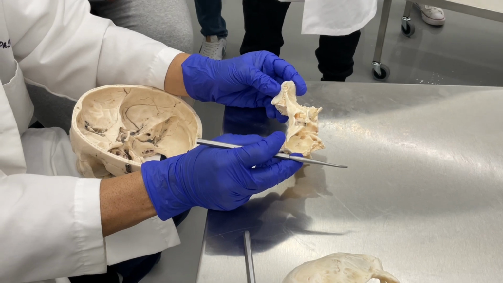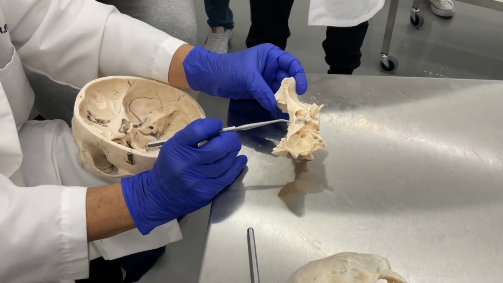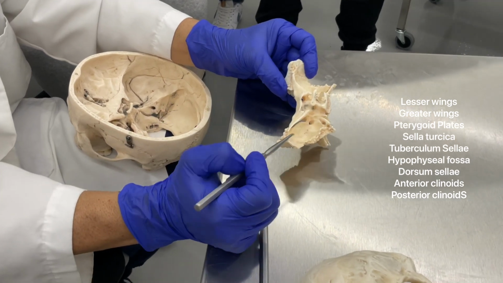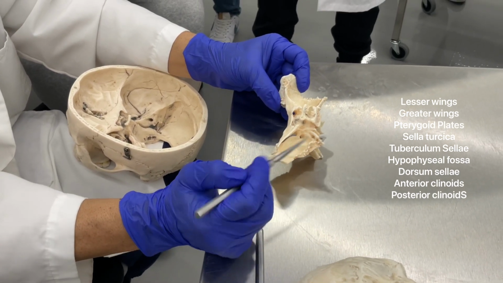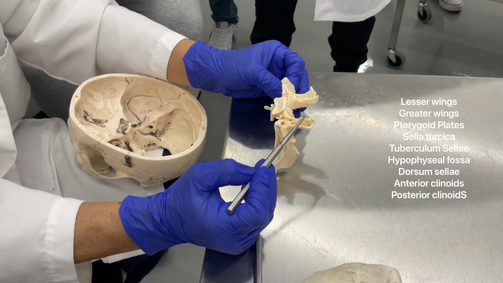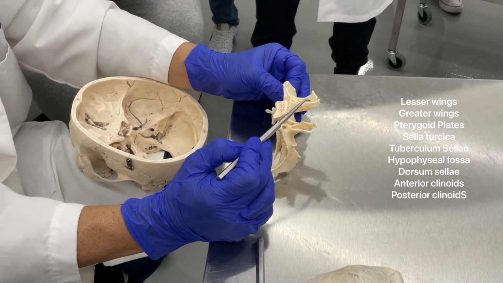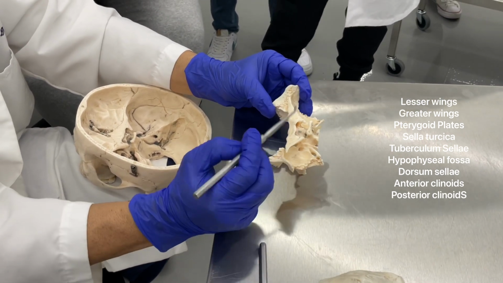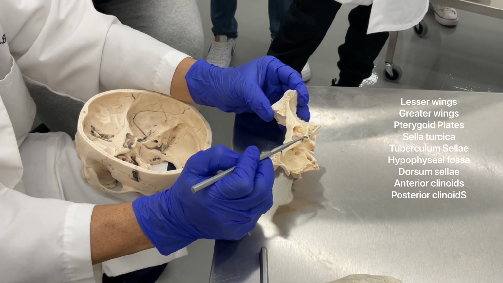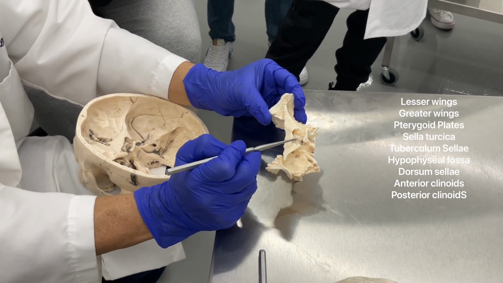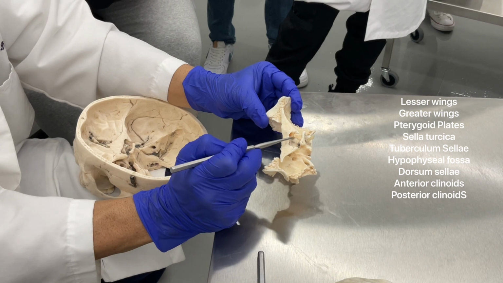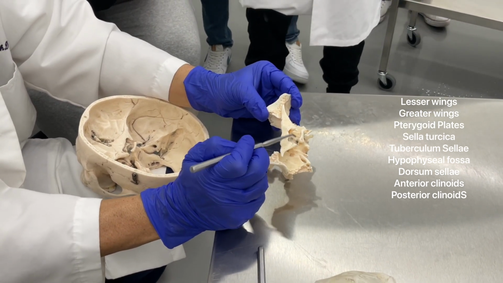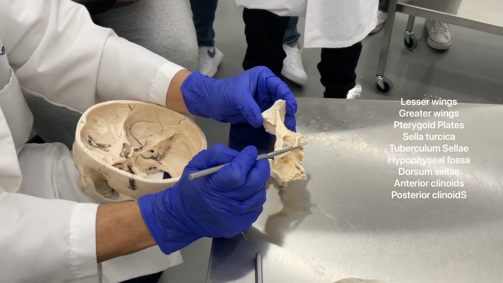Can we run through that again? Sure. Okay, so you have lesser wings, greater wings, pterygoid plates, our sella turcica is made up of your tuberculum sellae, the hypophyseal fossa, and the dorsum sellae.